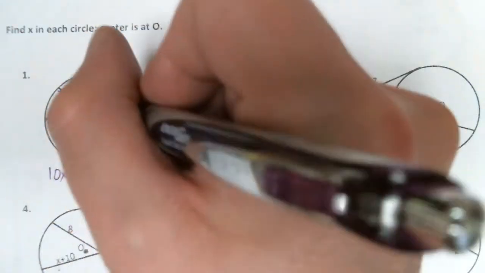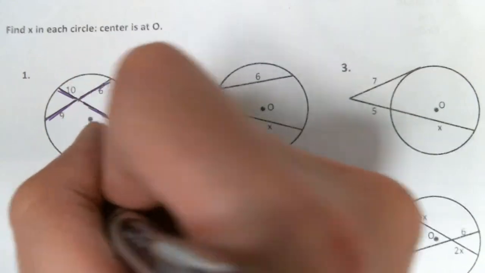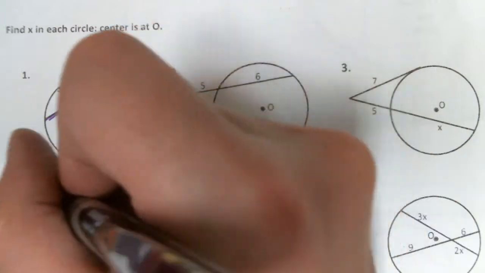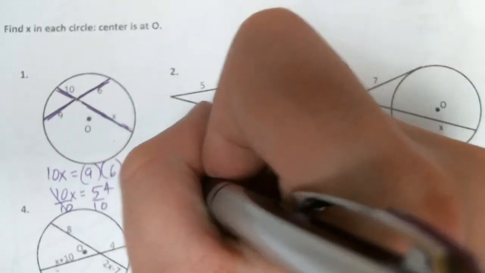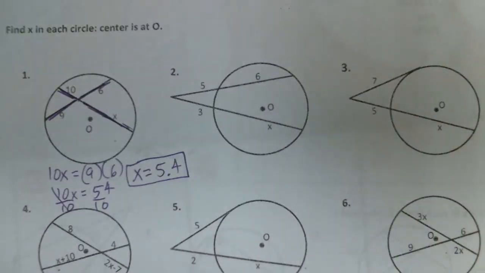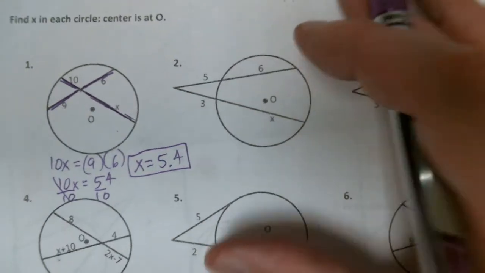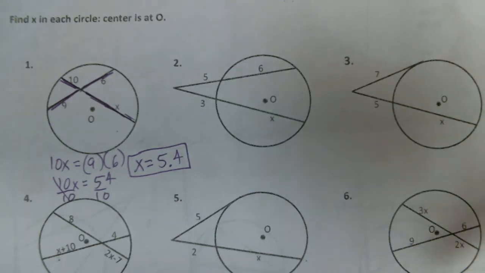Okay, so let's set that up. 10 times X, 10X is equal to 9 times 6. So we've got 10X is equal to 54. Divide by 10, and X is equal to 5.4. We don't have any units, so we'll just leave it as 5.4. Part times part equals part times part. Give you just a second to make sure you got that copied down. That's pretty easy. The PP problems are of course the easiest.